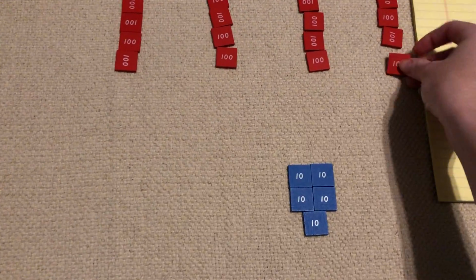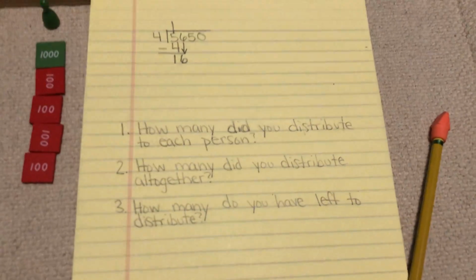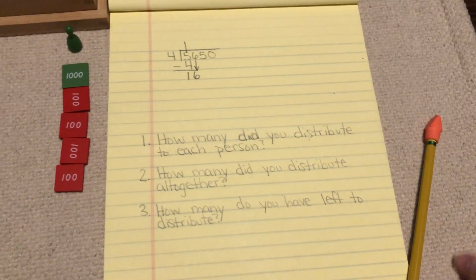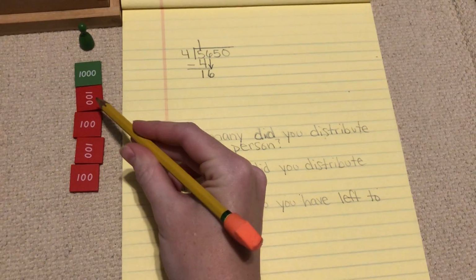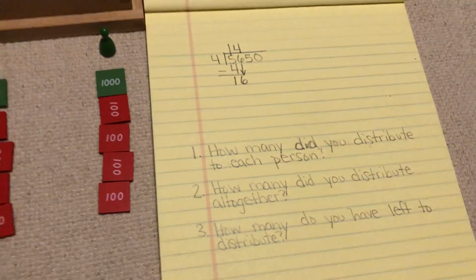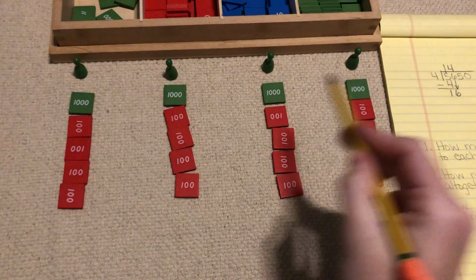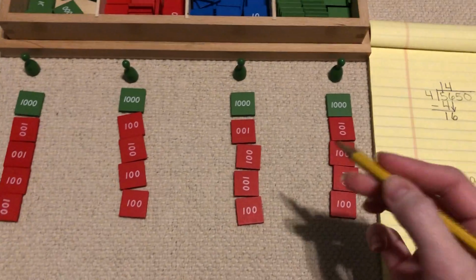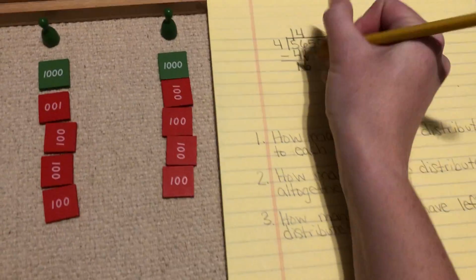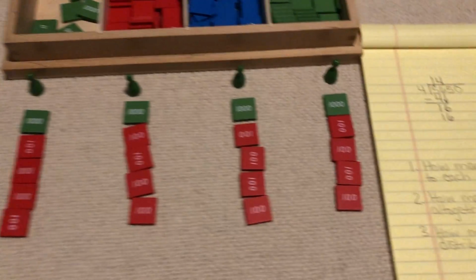All right, and it came out even. So back to my first question. How many did you distribute to each person? I distributed 4 hundreds to each person. How many did I distribute all together? Well, all together I distributed 4 times 4, which is 16. If I didn't know that, I could count them.